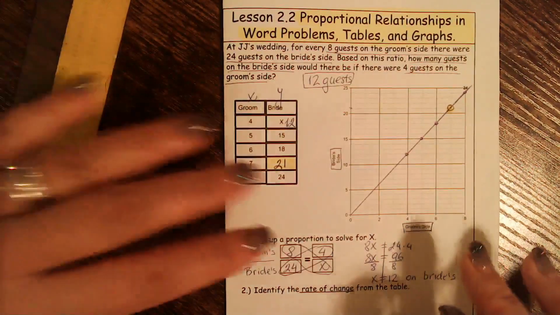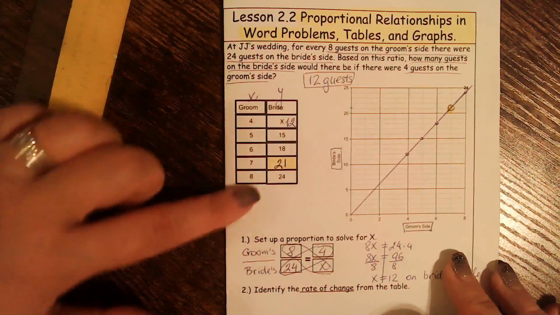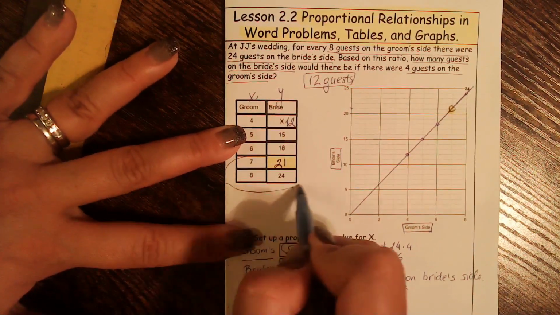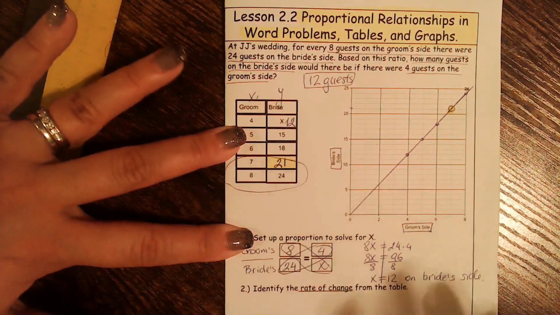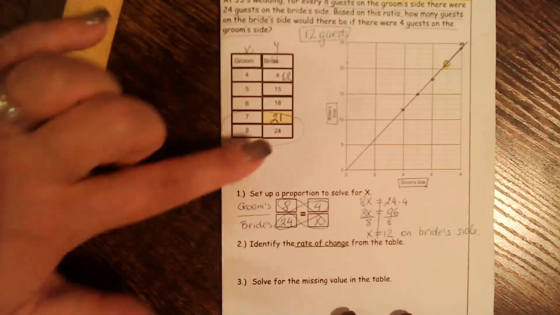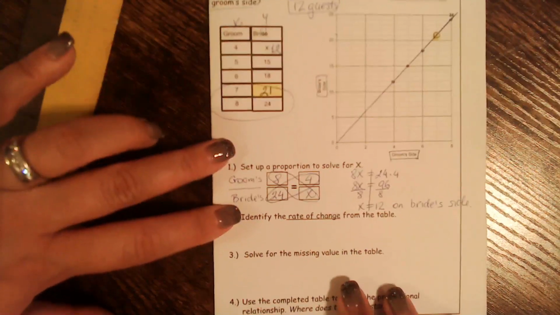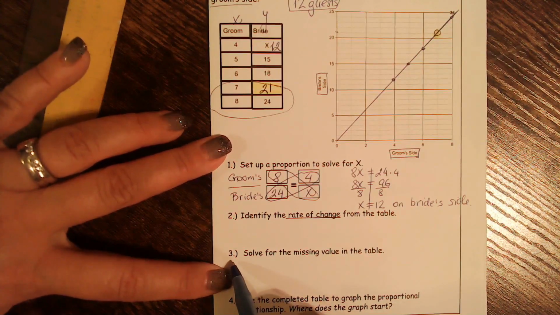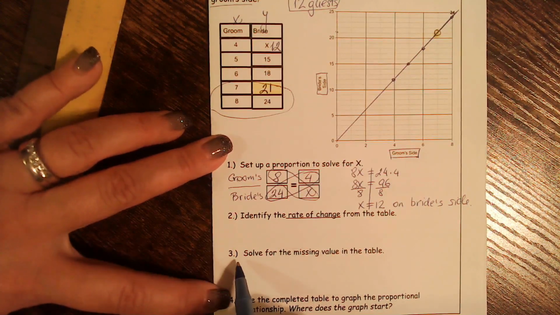Another way is to set up a proportion again and look for the missing value. So this side right here, I'm going to use for a proportion to prove that that number is 21, and it works. So right here, where it's step 3, we'll get back to 2 in a moment.